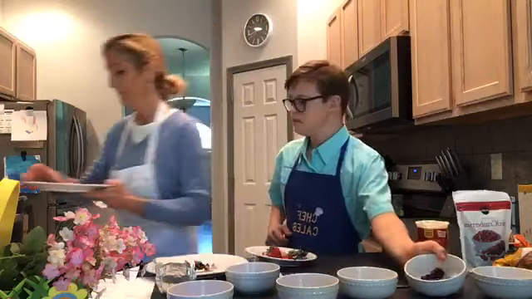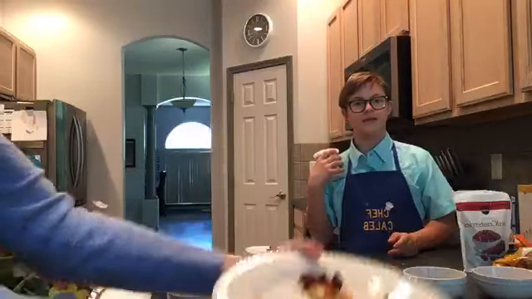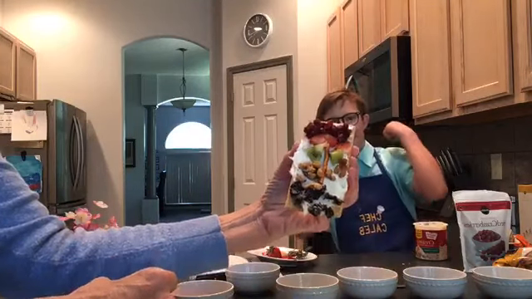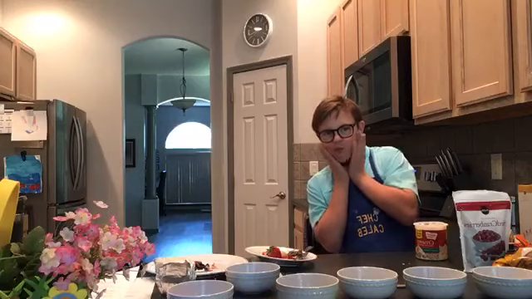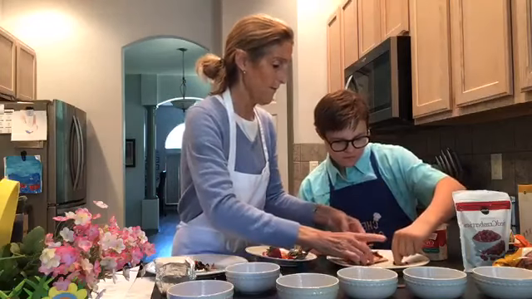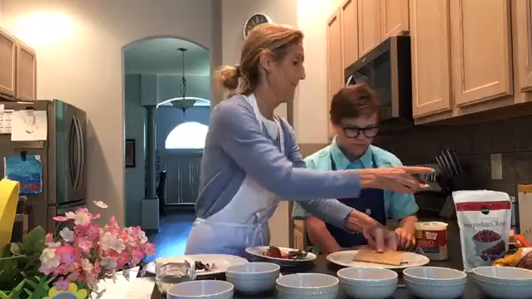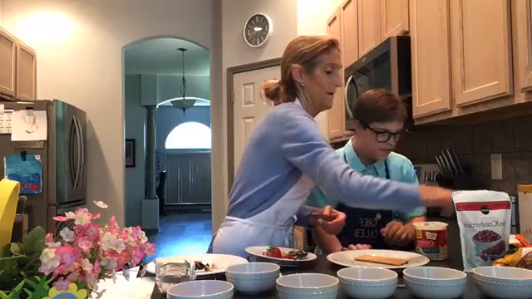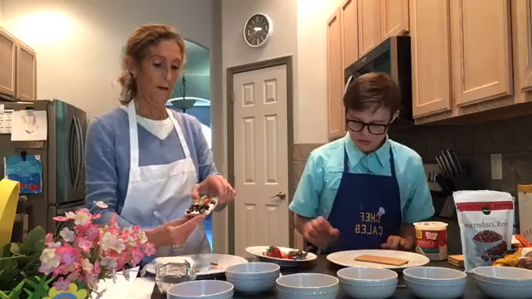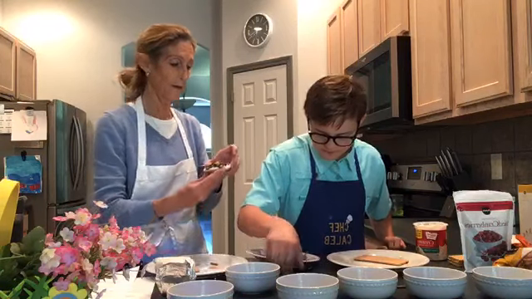Let's see if we can show them. Probably not. There you go. It's got a lot on there. So we're going to make a couple more. Set that over on the side. We'll do two more, okay? Mom's going to do another one. And I did two flowers, so I have Skittles on one and kiwi on the other.